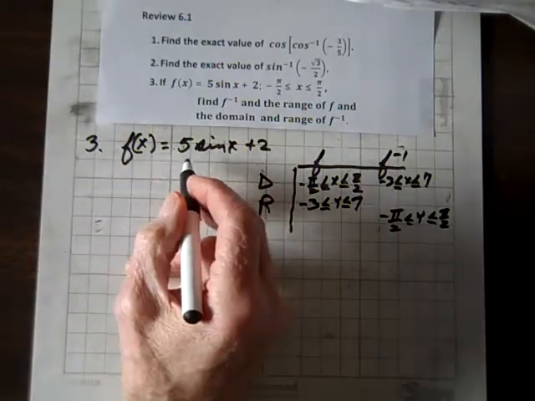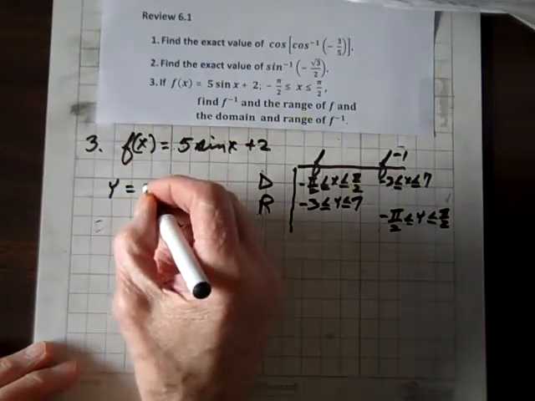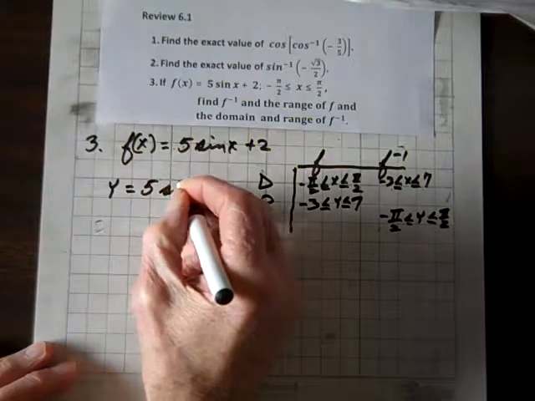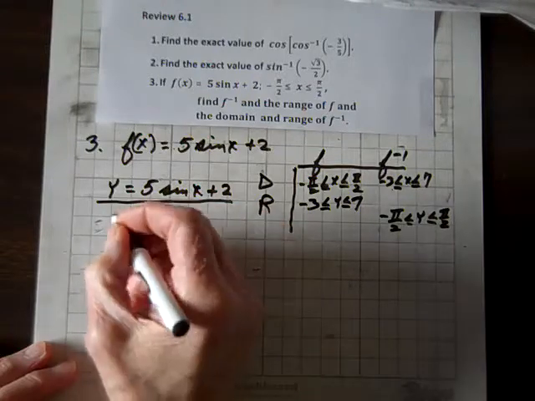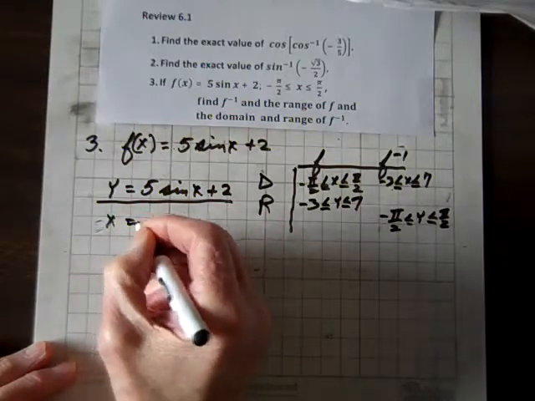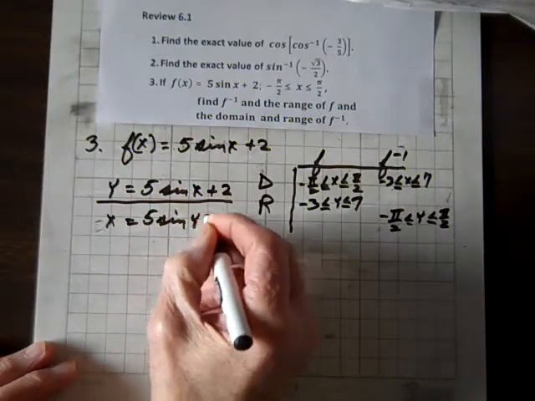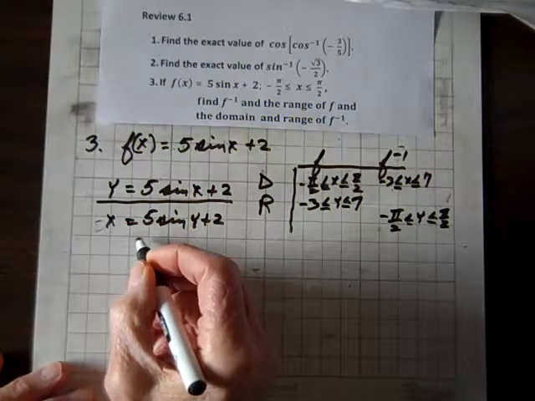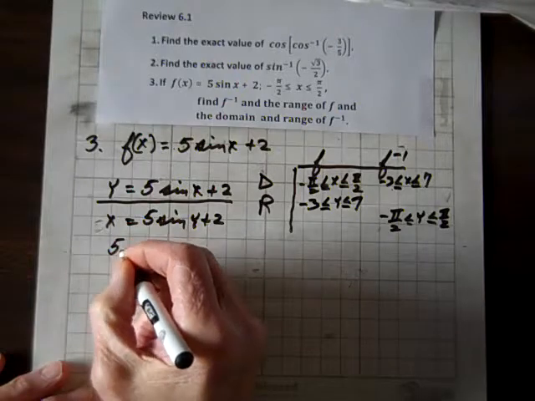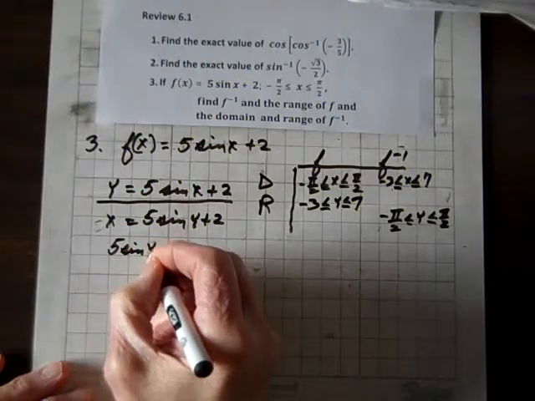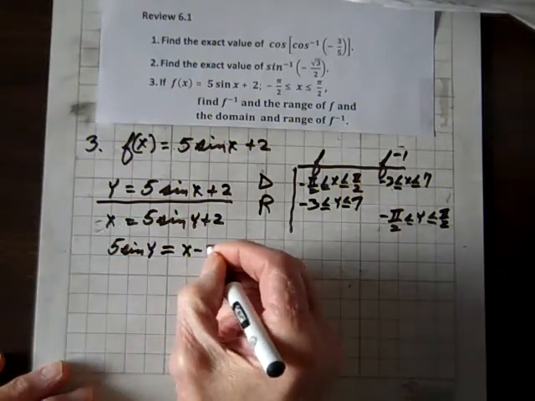So we'll replace f of x with y. So we have y equals 5 sine of x plus 2, and then we'll exchange x and y, and so we get x equals 5 sine of y plus 2, and now we'll isolate 5 sine of y. So 5 sine of y equals, and we'll have to subtract 2 from both sides, x minus 2.